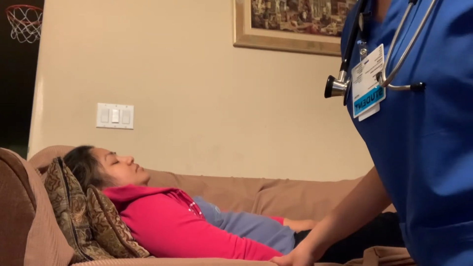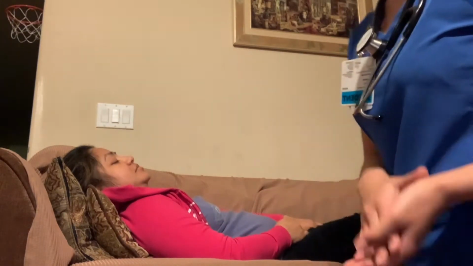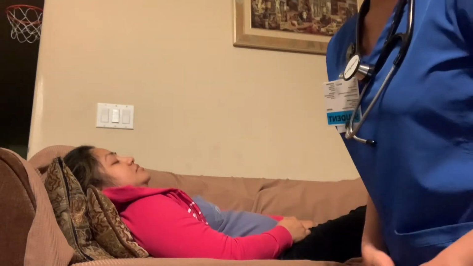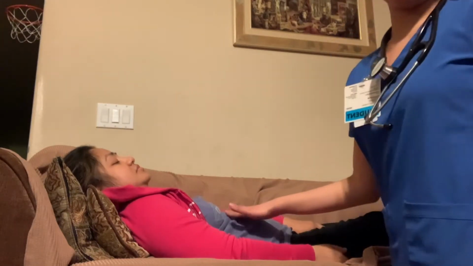I'm also going to check her skin color, see if there's any hair on her stomach, and see if there's any scars. So do you have any scars on your stomach? Yeah. Oh, so she does have a scar on her stomach from her C-section. And I'm also just going to check the skin color, so her skin color looks normal.